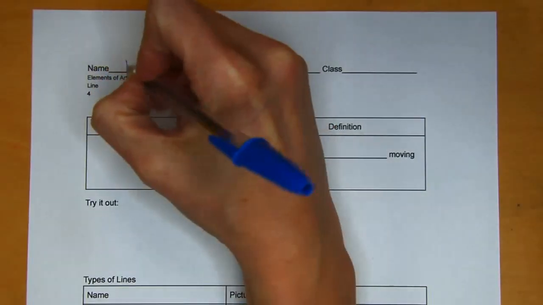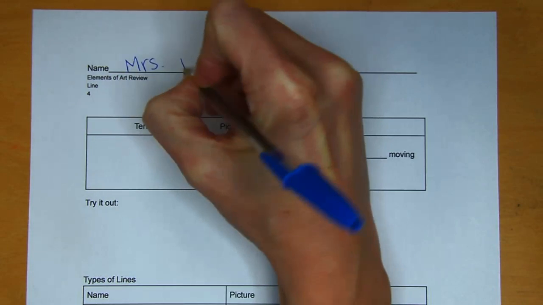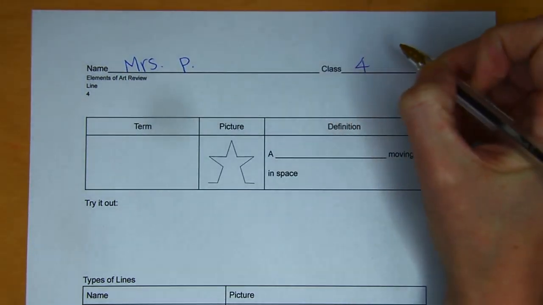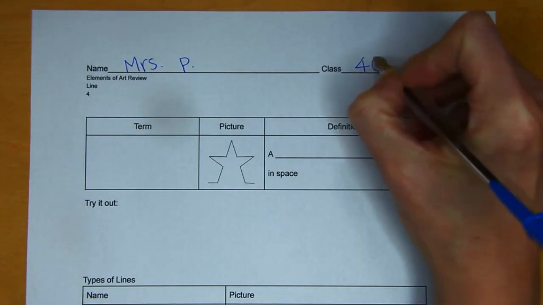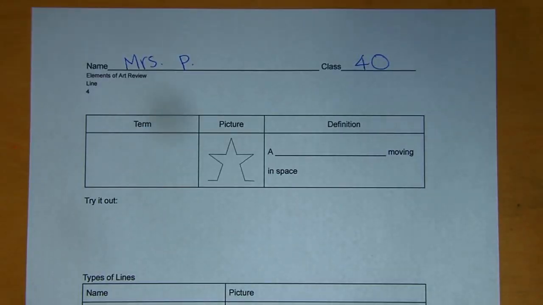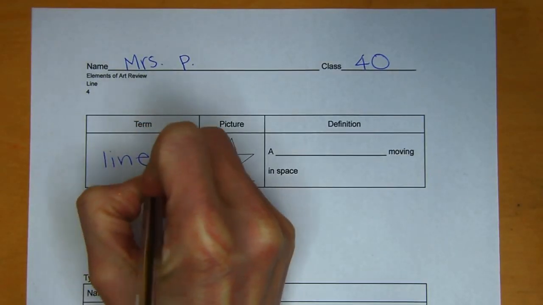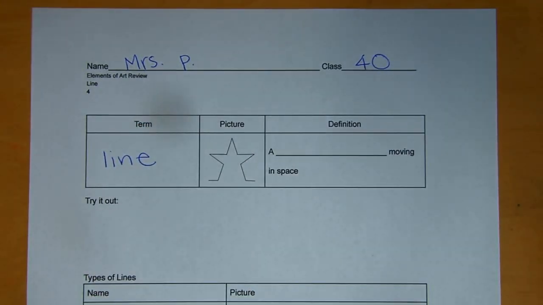Before we begin, would you please put your first name, last initial, and your class on the line here. So as I said, our term for today is line. Would you write that in the box for our special word?